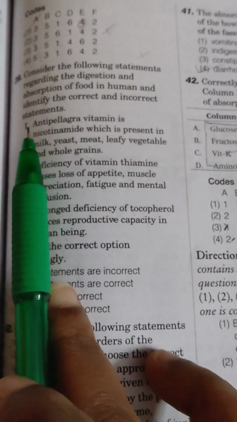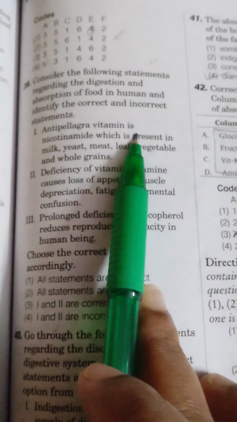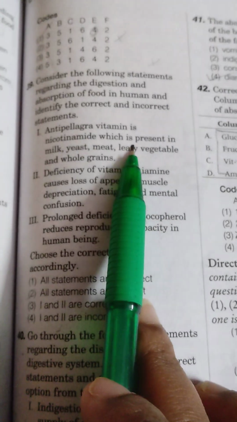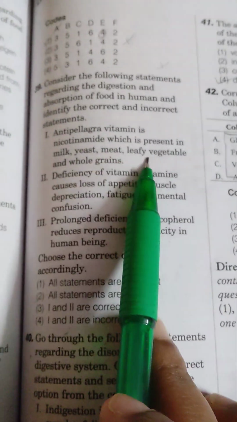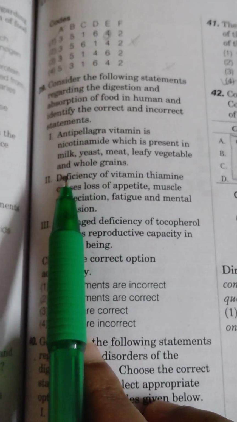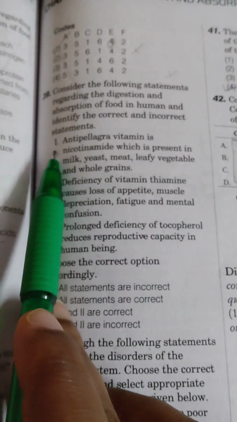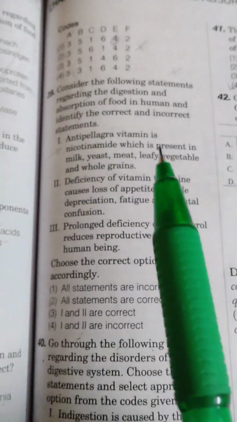Number 1 says that anti-pellagra vitamin is nicotinamide, which is present in milk, yeast, meat, leafy vegetables, and whole grains. Well, this is not correct. We'll have to choose the correct one.